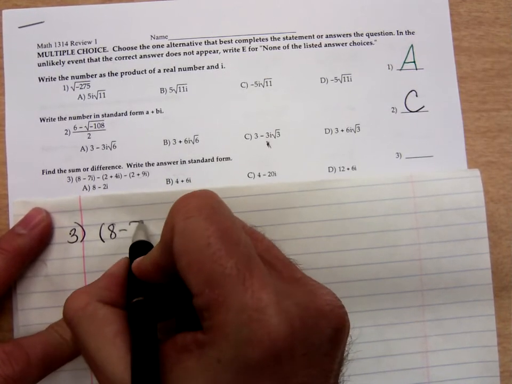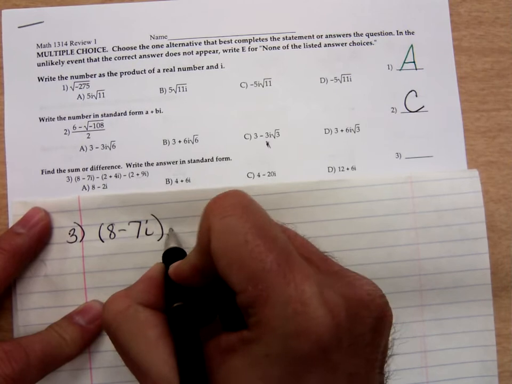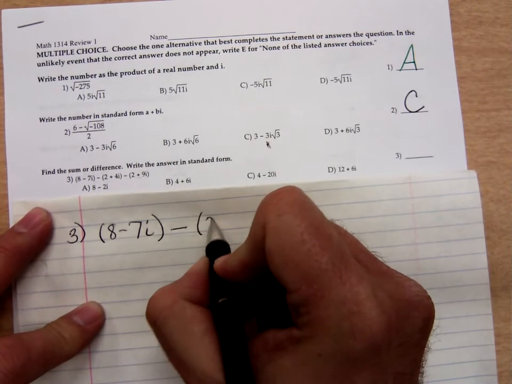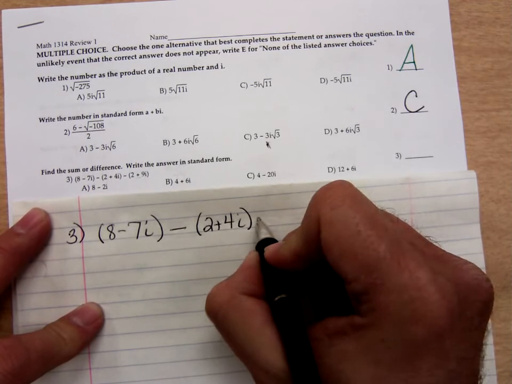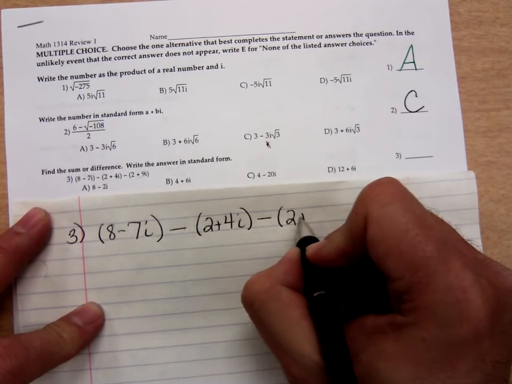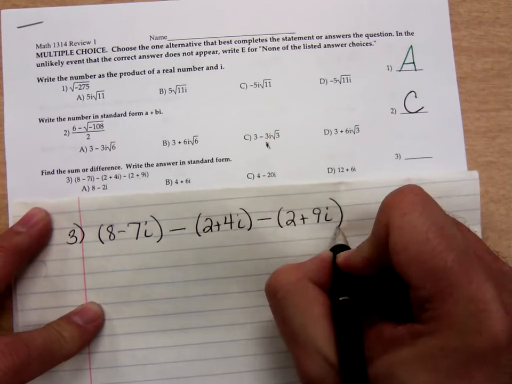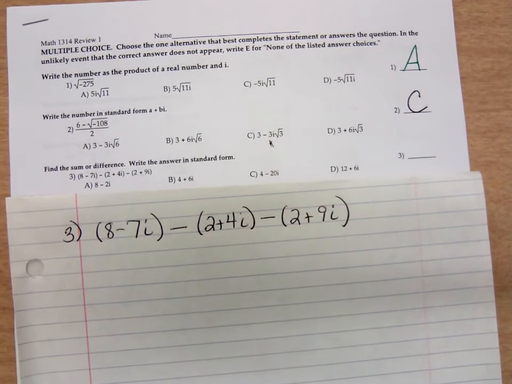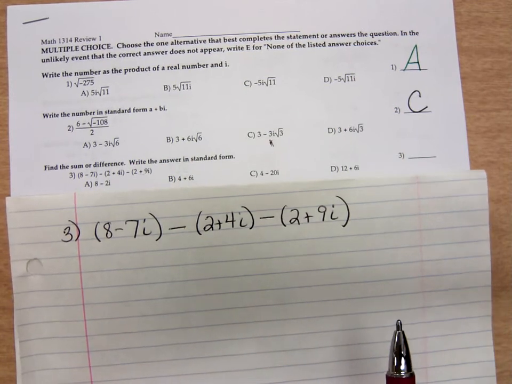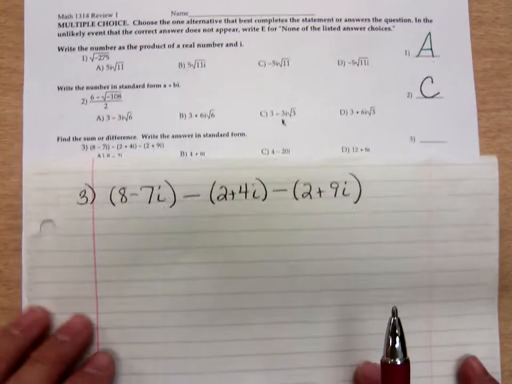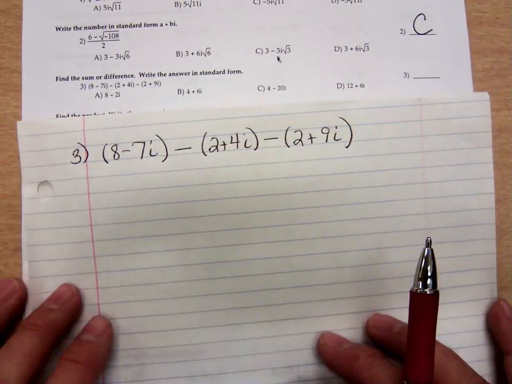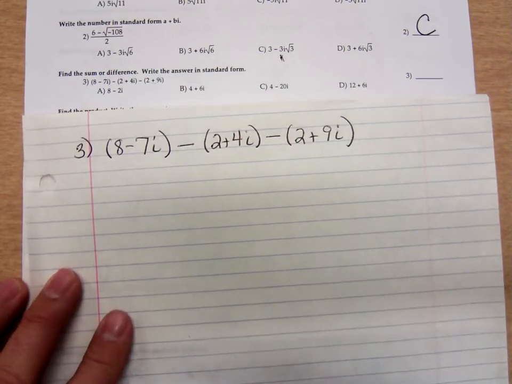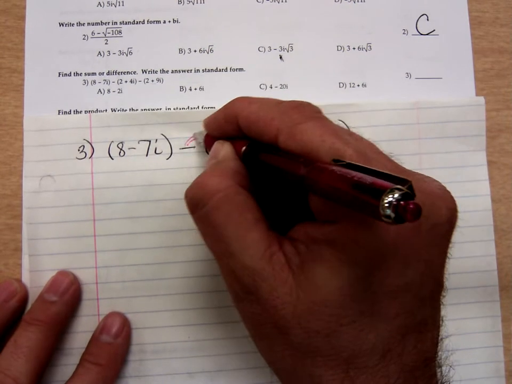8 minus 7i minus 2 plus 4i minus 2 plus 9i. Well, to subtract complex numbers, you've got to distribute that minus in front. Oh, let me lift this up some. Okay. Distribute the minus in front of the parentheses, and then combine the like terms.